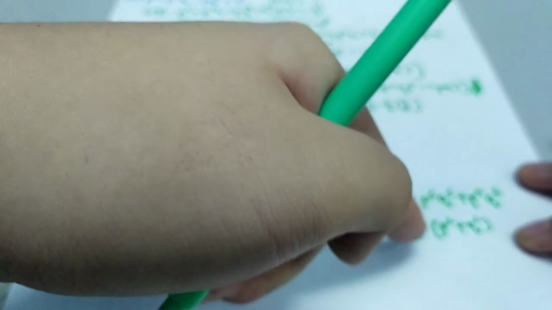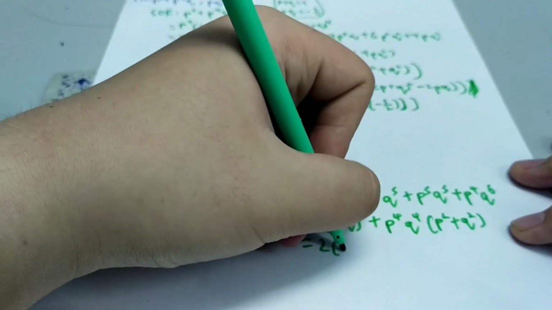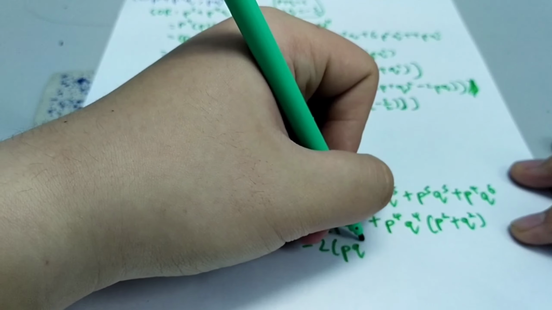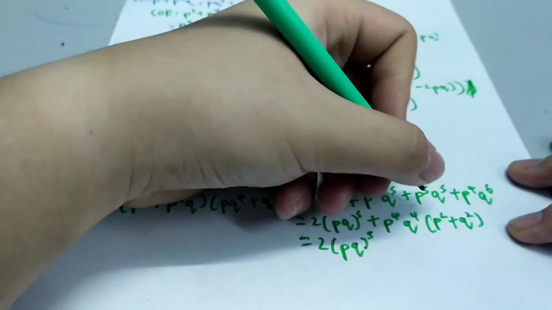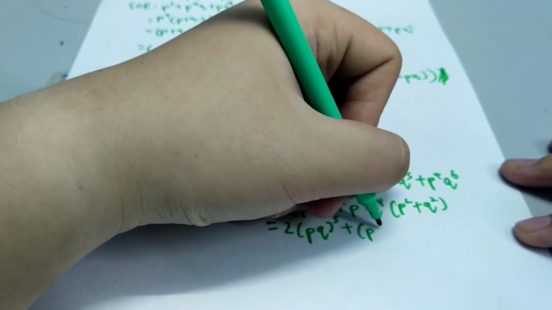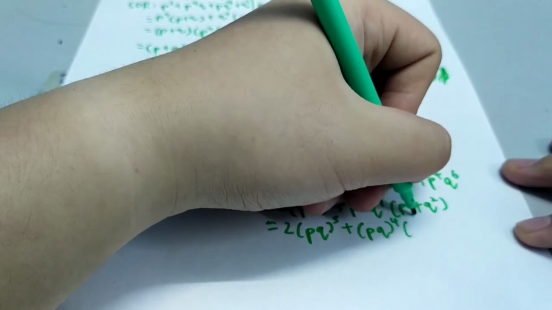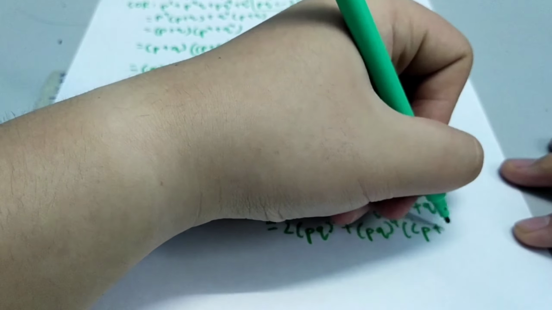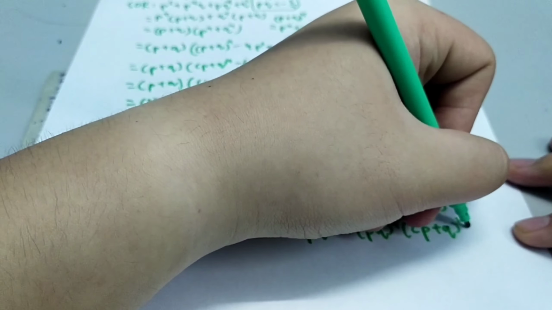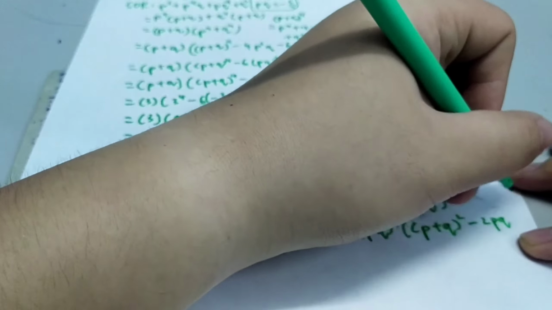And then by using the law of indices, so I will have 2 times pq power 5 plus pq power of 4 times this. Simplify once again, I have p plus q bracket square minus 2pq.